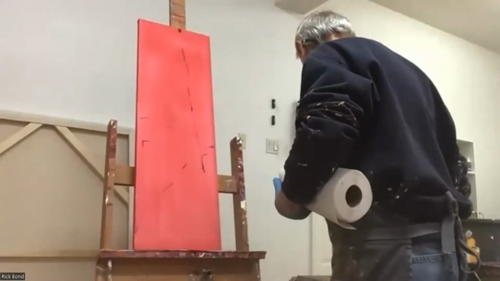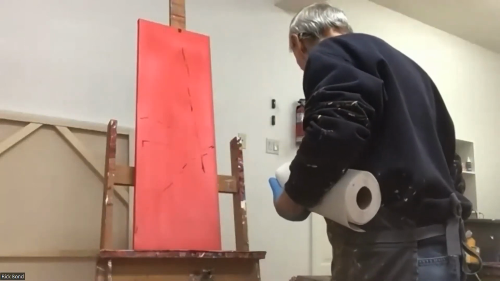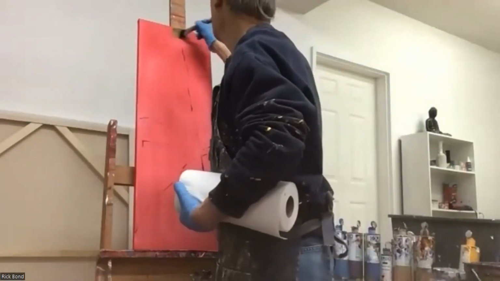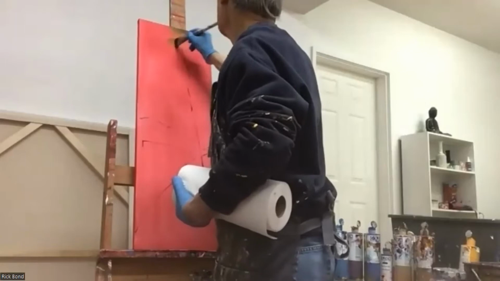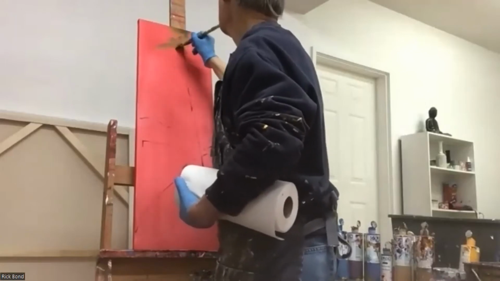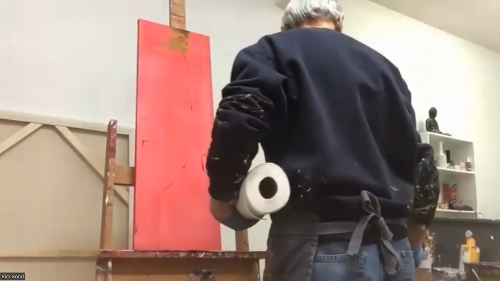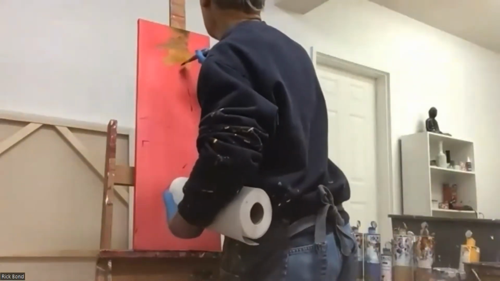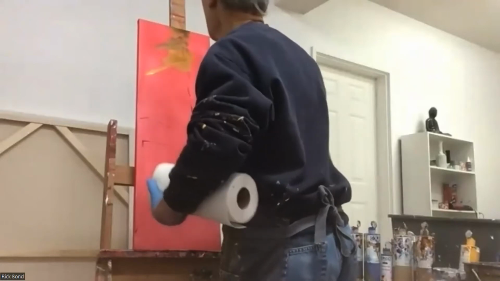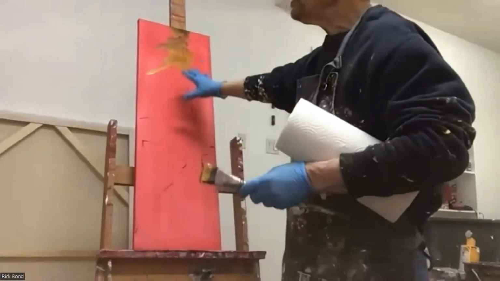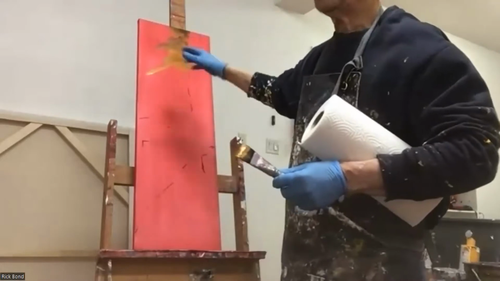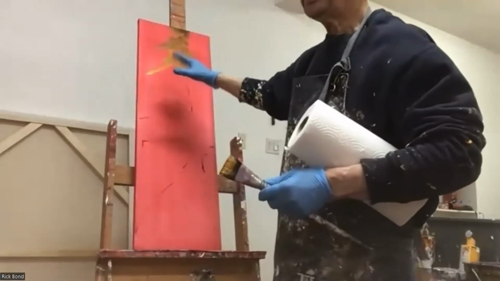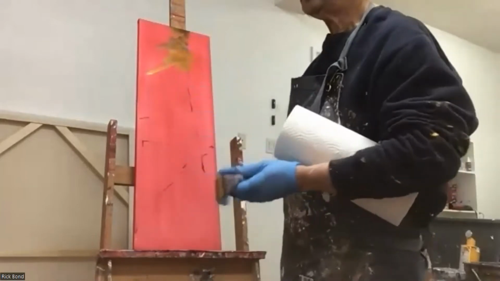So why don't we start up here? And what I'm going to do is, when I put in some of these shapes, after they dry a bit, I can come back in and cut in the negative space to create the interesting shape of the tree that I want.